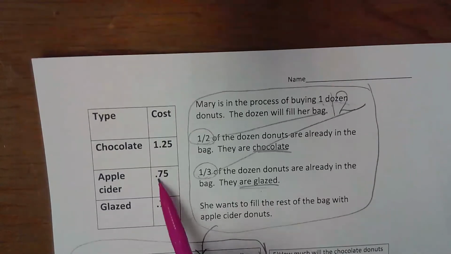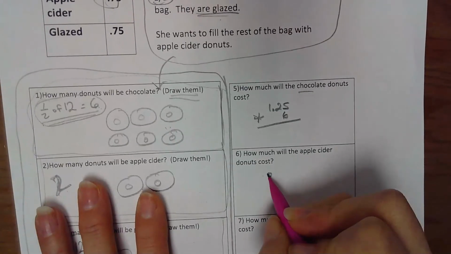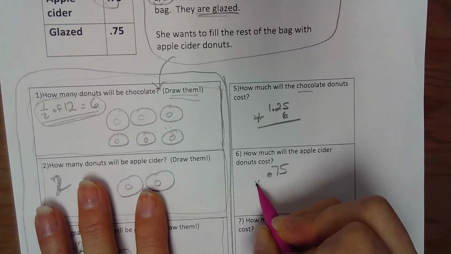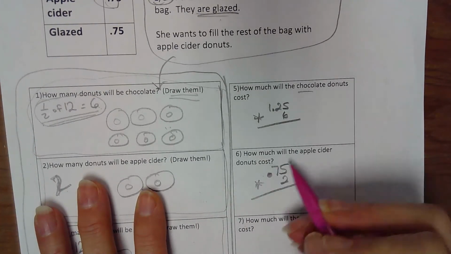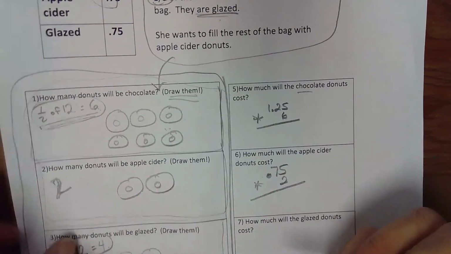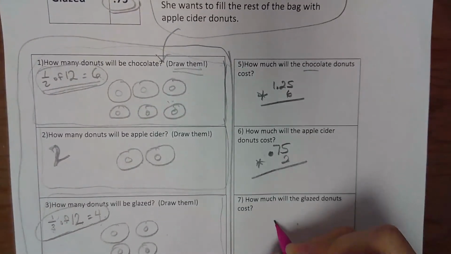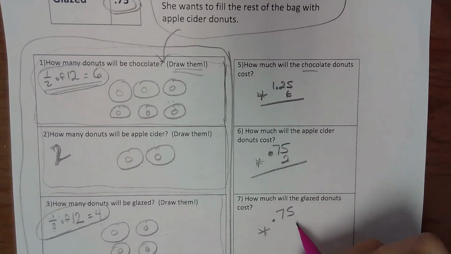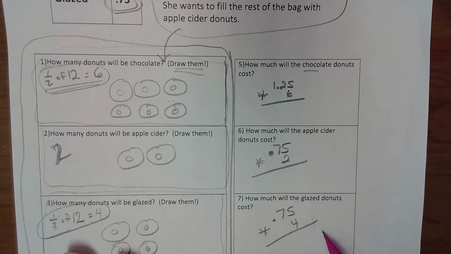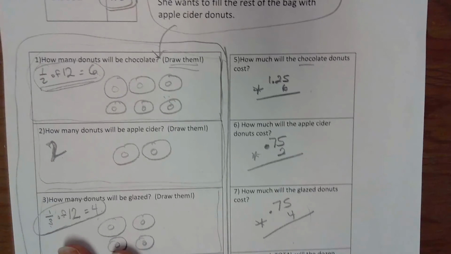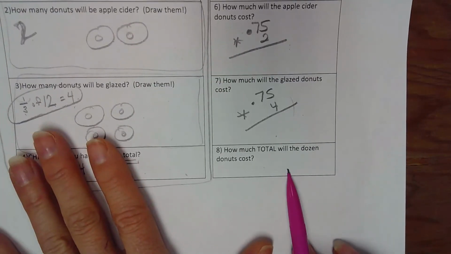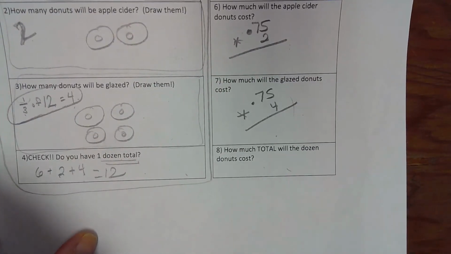I have apple cider donuts. They're 75 cents each. I have 75 cents 2 times. Don't line up the decimal, just put it in at the end. Glazed donuts, 75 cents. I have that 4 times. Don't line up the decimal, put it in at the end. Once you know how much each kind costs, add that up to get your total cost of these dozen donuts. That you need to photograph and send to me.